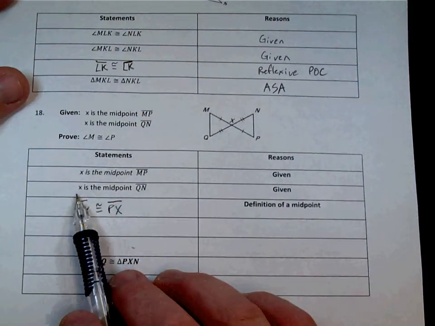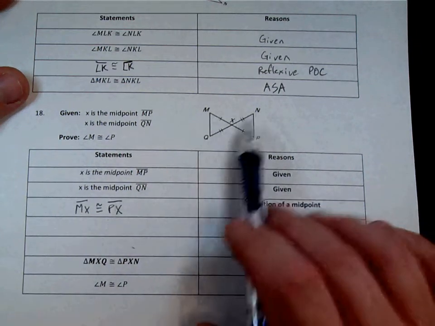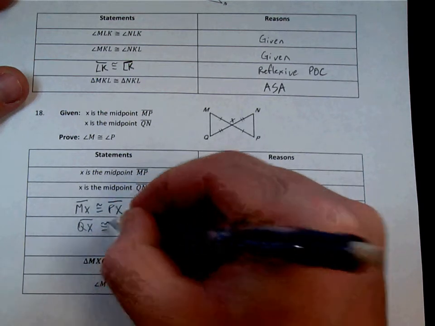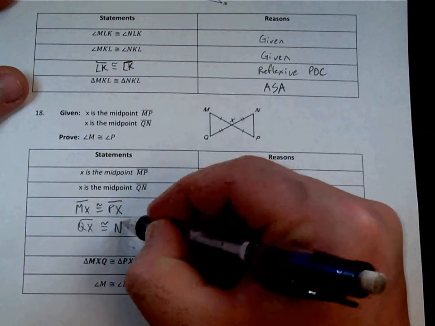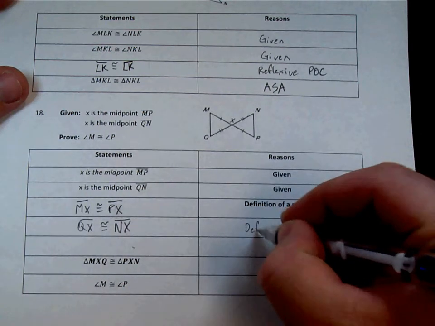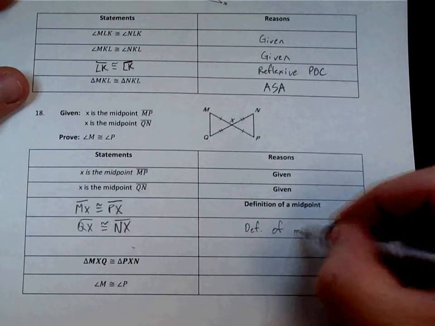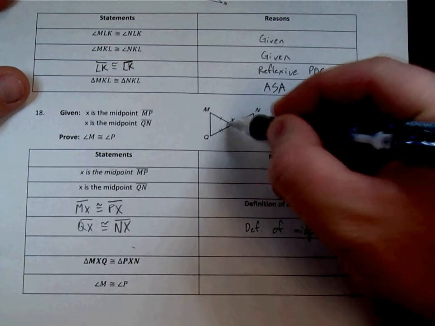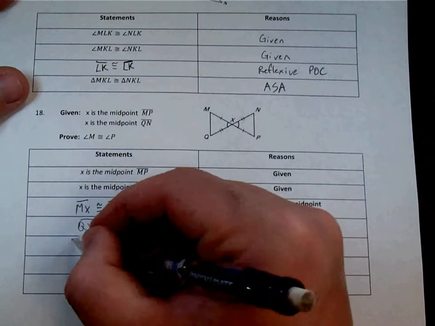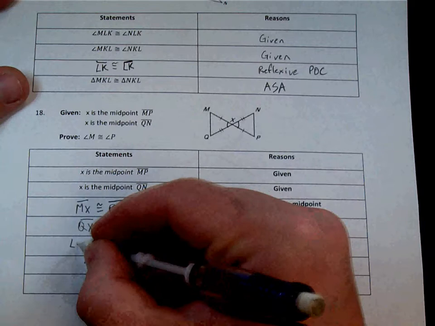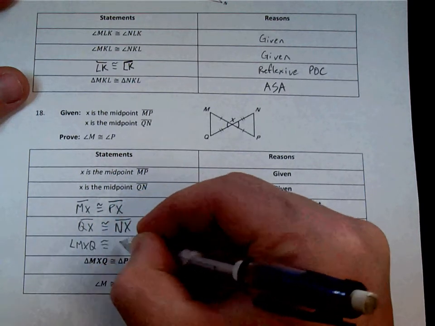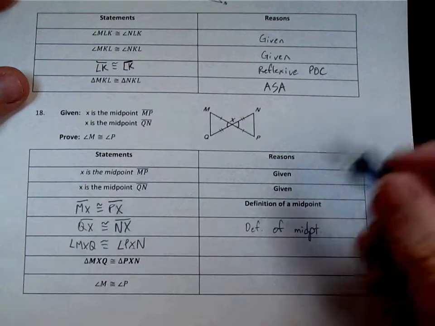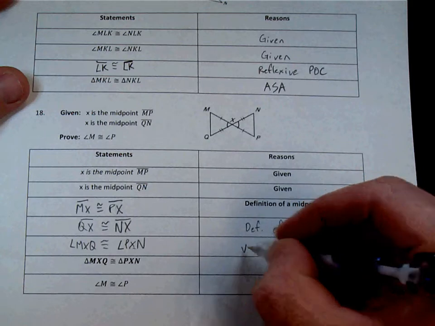And then we had another statement that X is the midpoint of QN, so it's going to cut that one in half as well. So that should be our next line. That QX is congruent to NX. That would be definition of a midpoint as well. So now we've got two sides. Oh, look, we have vertical angles here. So I better say they're congruent to each other. So angle MXQ is congruent to angle PXN. And that would be vertical angles theorem.